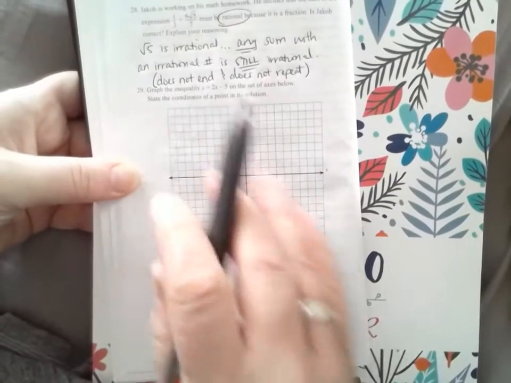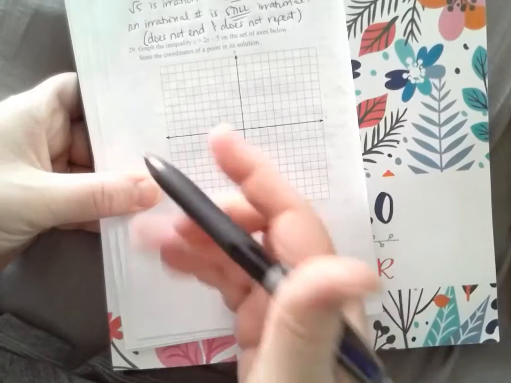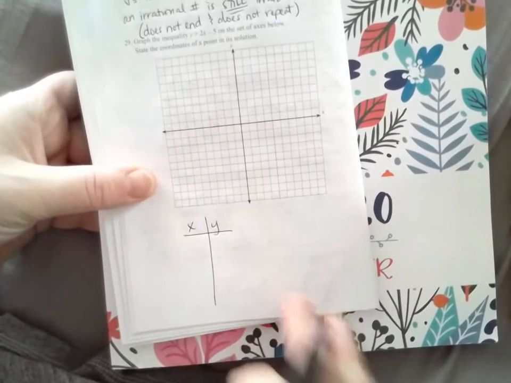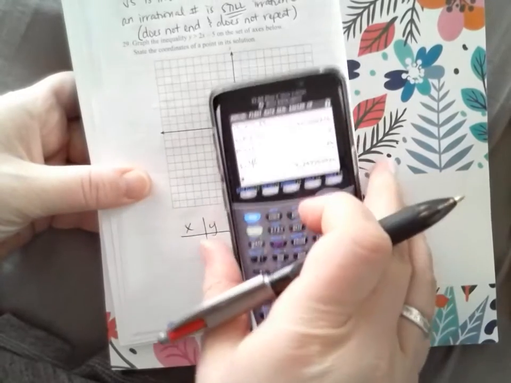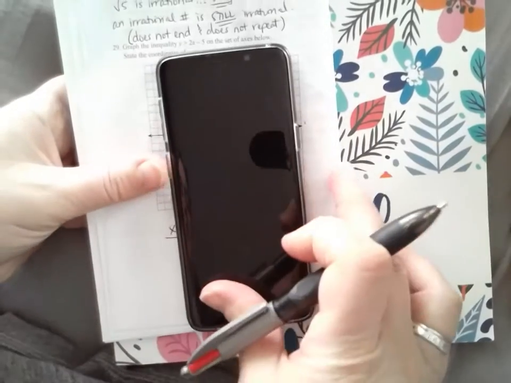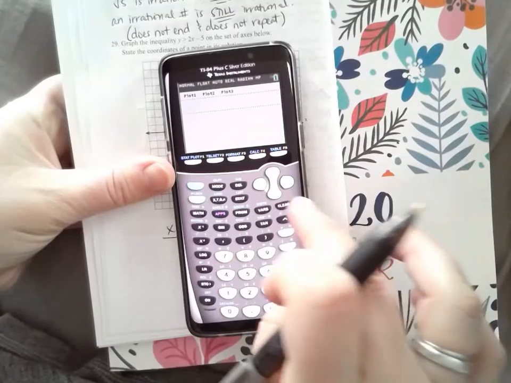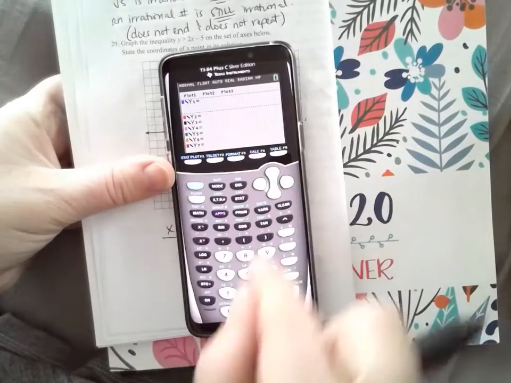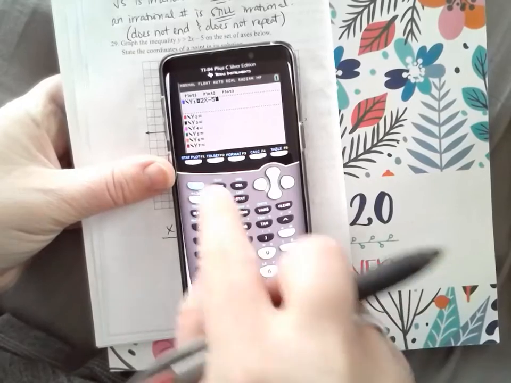We have not graphed inequalities yet, so here's how you would do that. I'm going to encourage you to always, always, always have a table when you're doing your inequalities or your equations. So we're used to that. I'm going to type it in as if it was an equation. So y equals 2x minus 5.